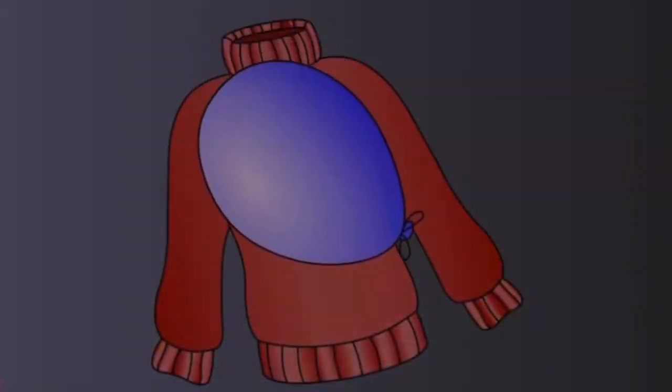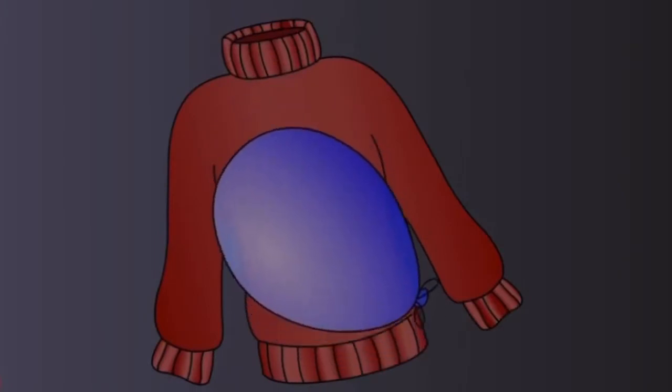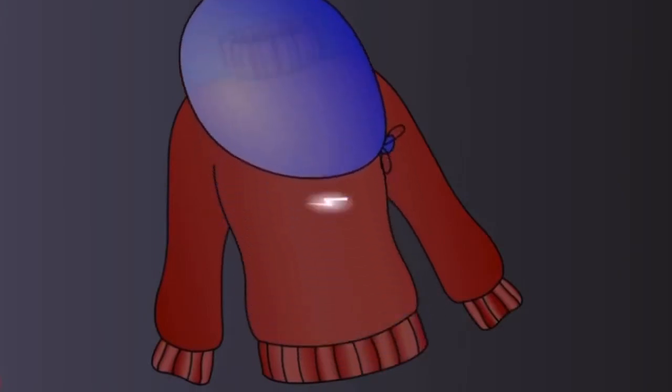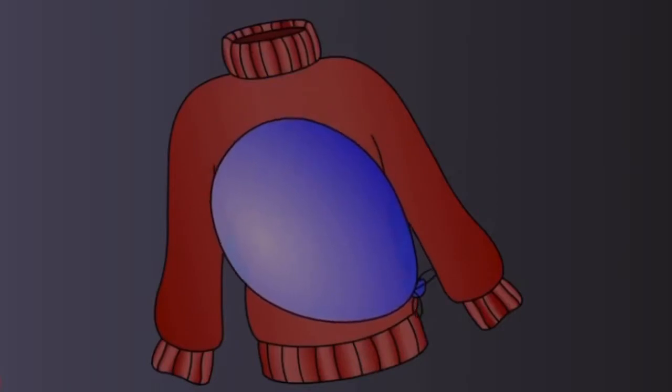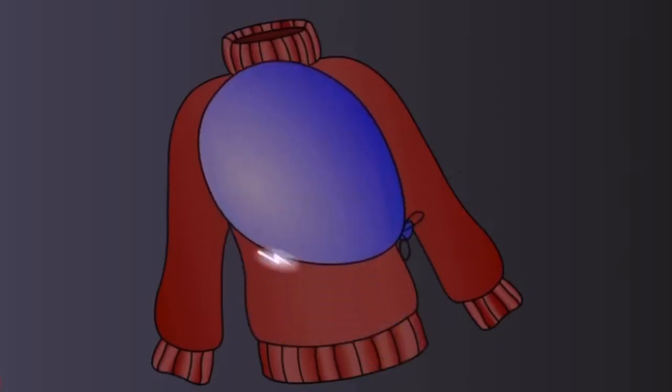This is very similar to what happens when you make friction with a balloon and a synthetic fiber sweater. It creates little sparkles, which are actually lightning.